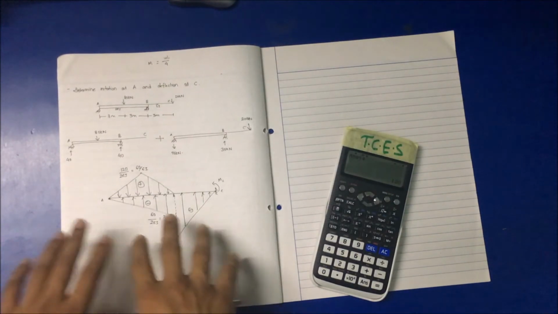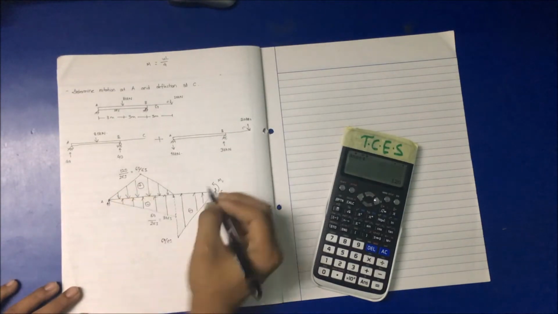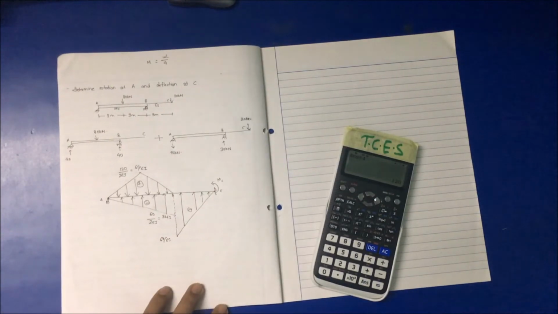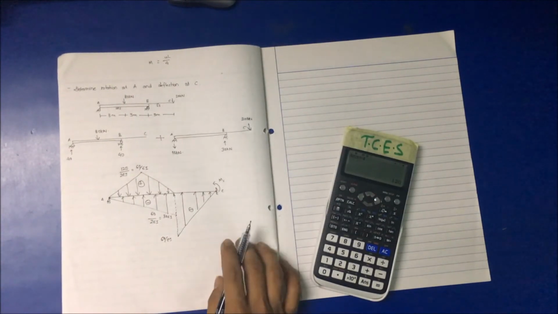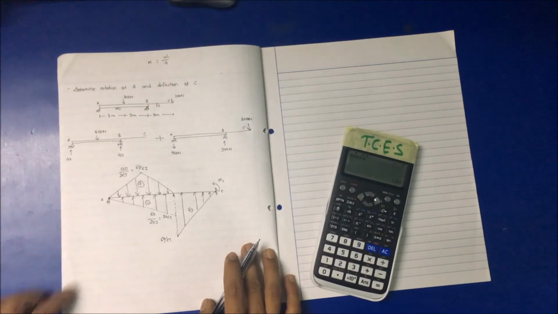So with this we have the loading through which we can calculate the shear force and bending moment to determine the rotation and deflection.